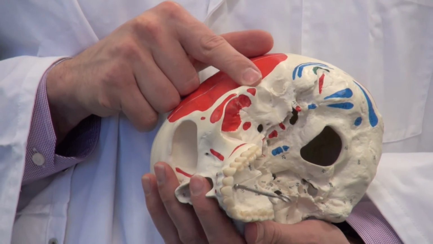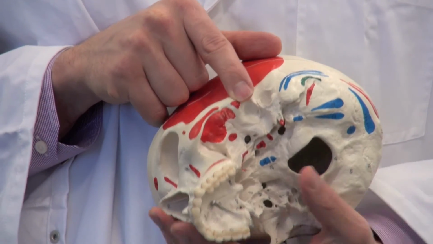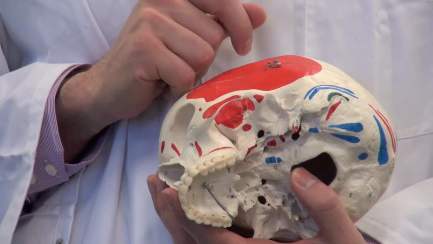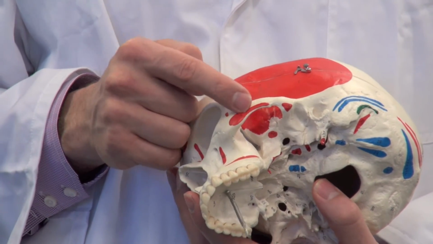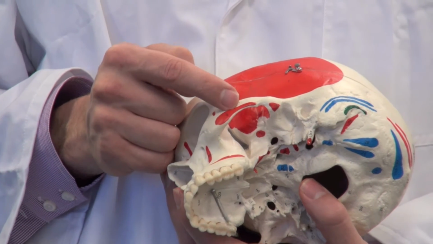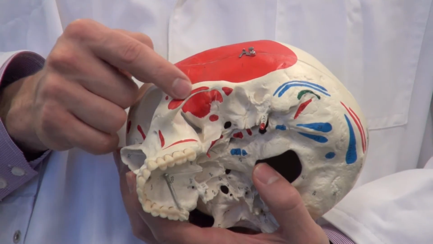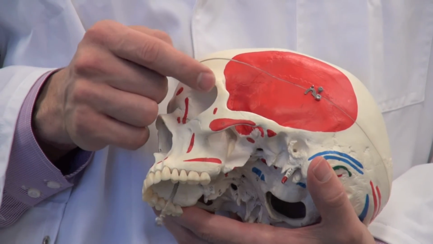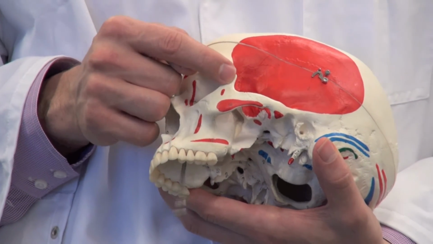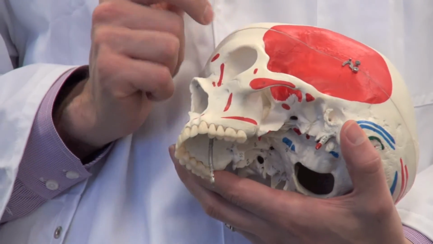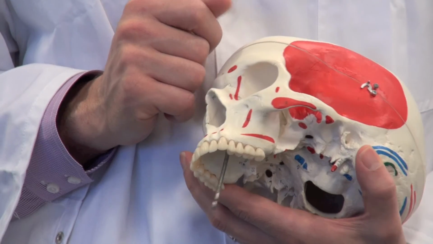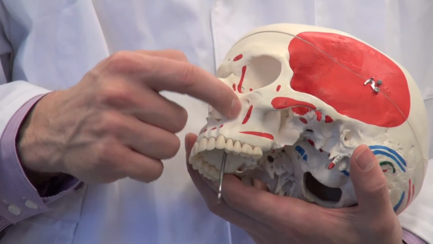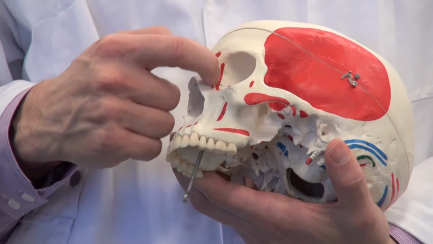And this long, thin, bony process that articulates with the zygomatic is known as the zygomatic process, whereas the process on the zygomatic that articulates with the temporal is known as the temporal process. Likewise, the part of the zygomatic that articulates with the frontal is known as the frontal process. The maxilla, where it articulates with the frontal, is also known as the frontal process.